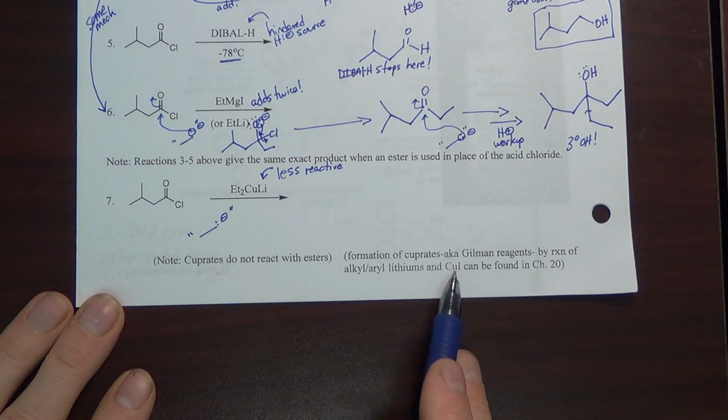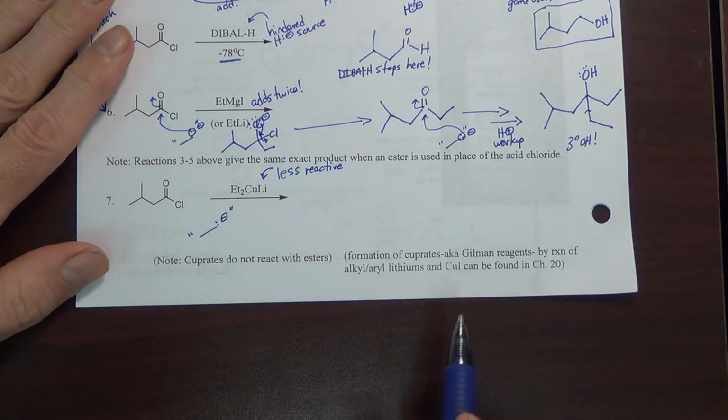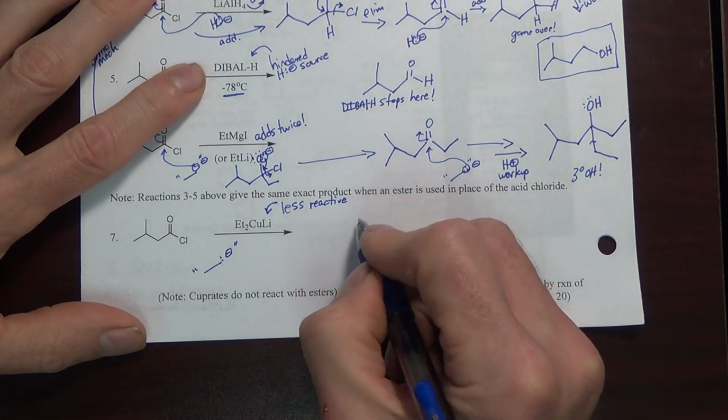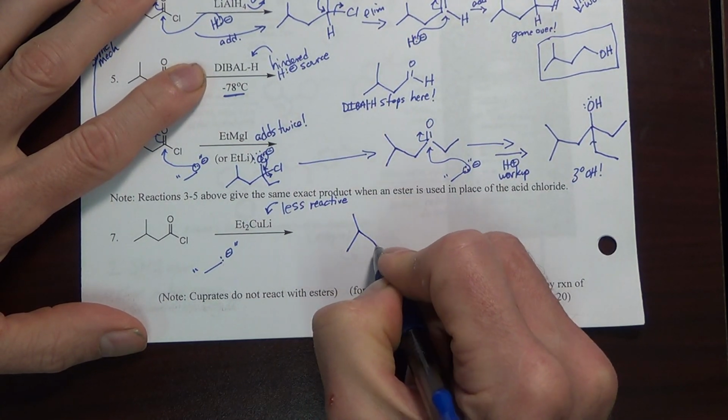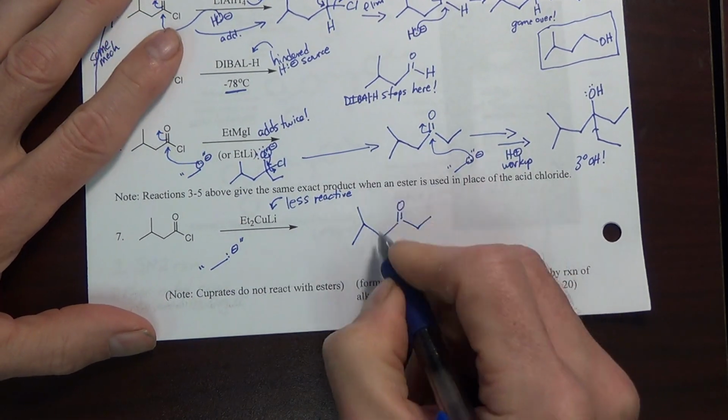By the way, right here is copper 1 iodide. In my example, I use copper 1 bromide. Either one would be fine. And if you use an organocuprate, it will stop at the ketone.